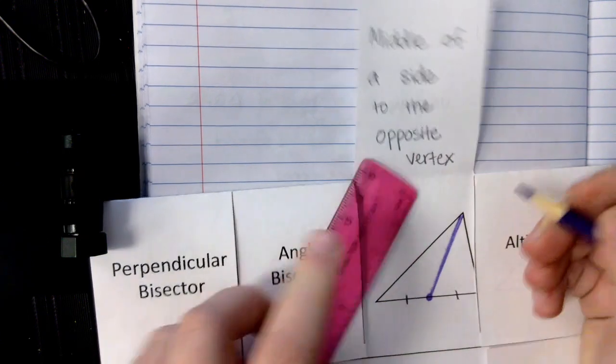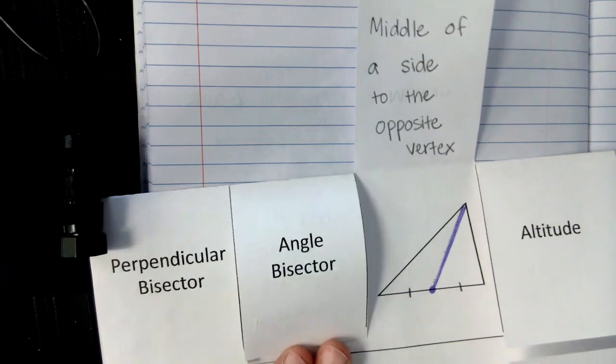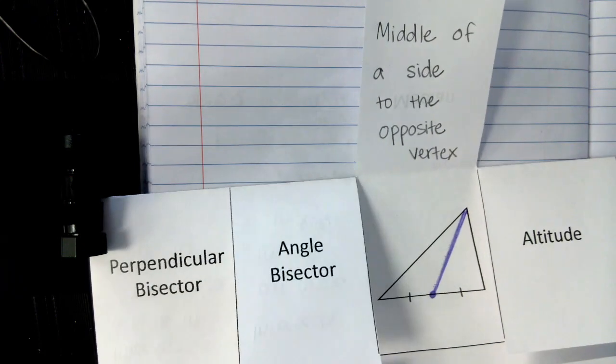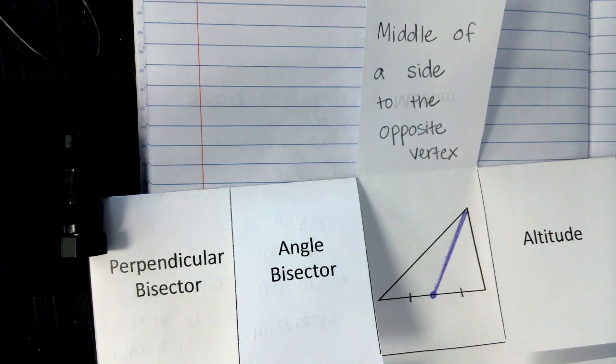So because it's a median, we know it's the midpoint, and we can mark those segments that are the same. So in our triangle, which one is a midpoint? What point? D is a midpoint, and F is a midpoint.